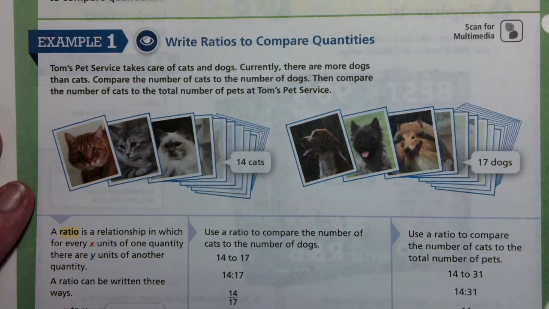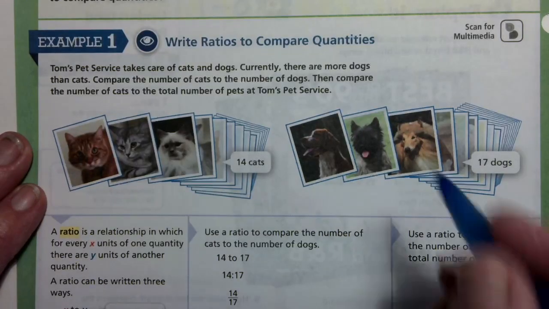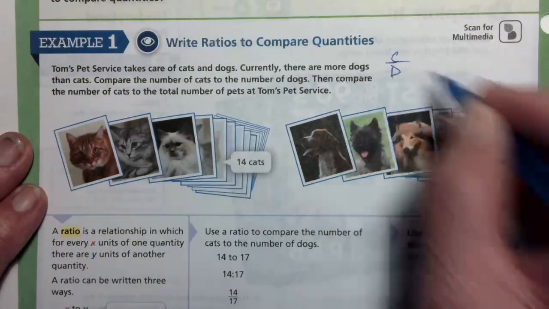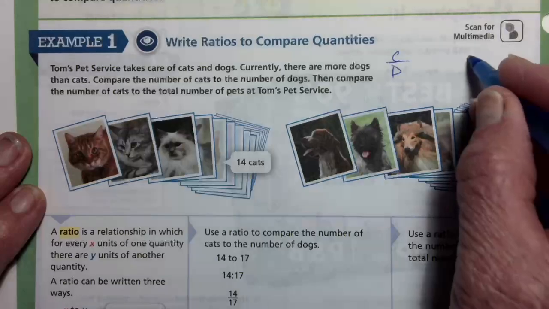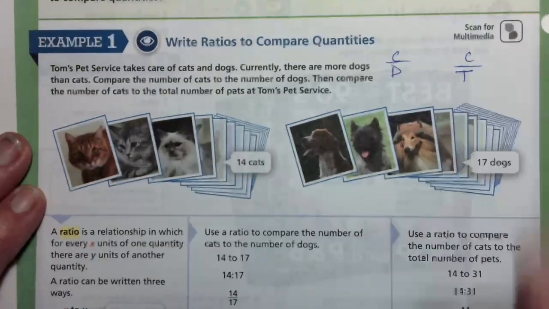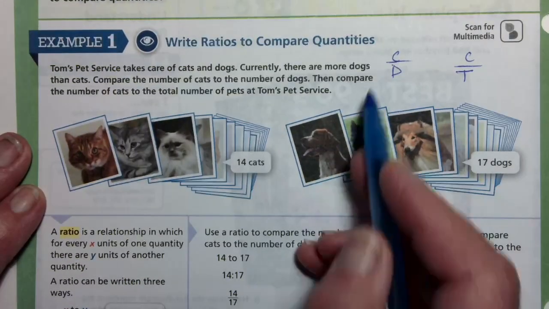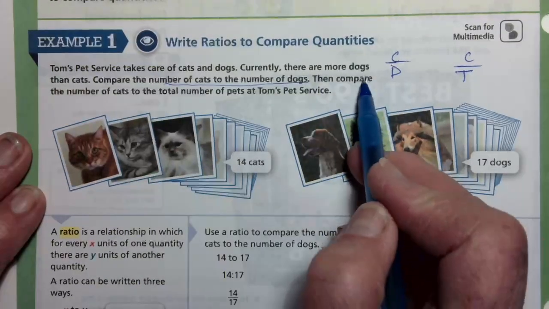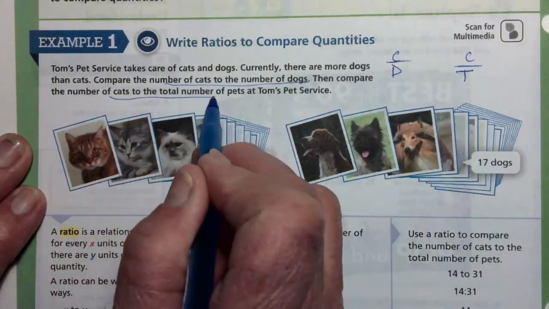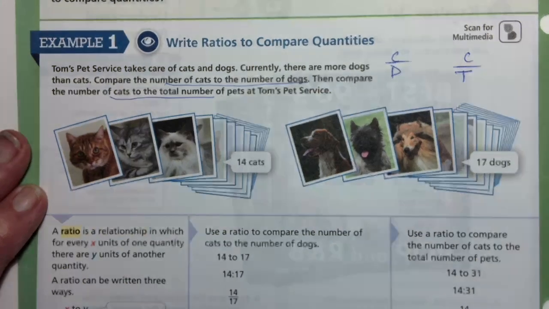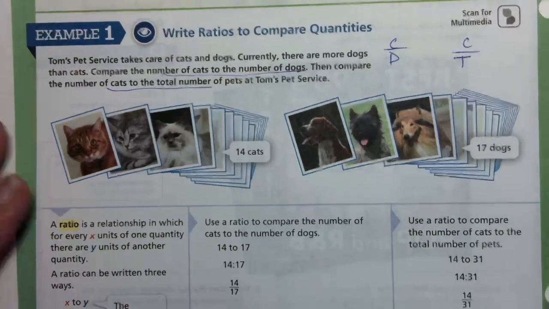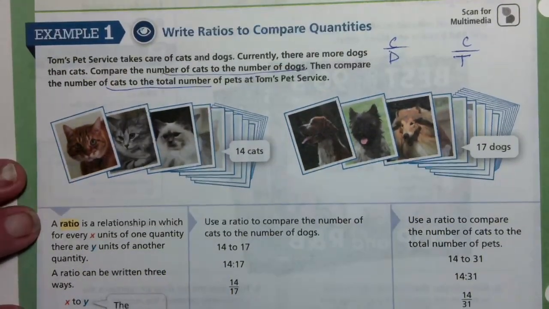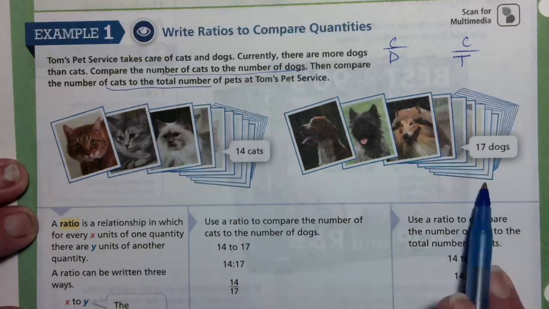Compare the number of cats to the number of dogs, and then compare the number of cats to the total. Okay, we're going to do 2 different things. So there are 14 cats and 17 dogs. It's telling you right here.